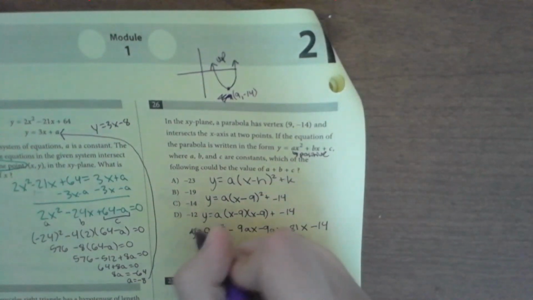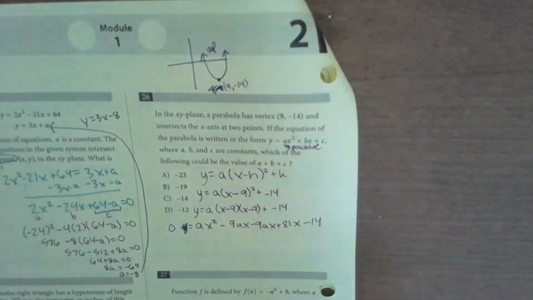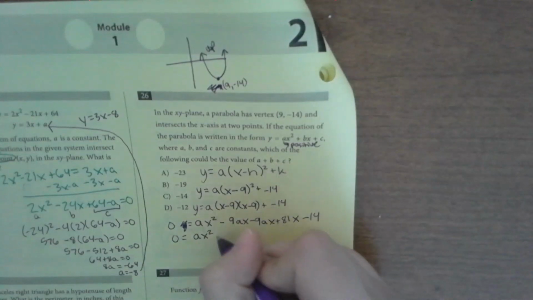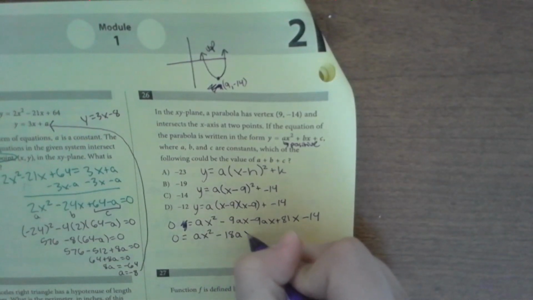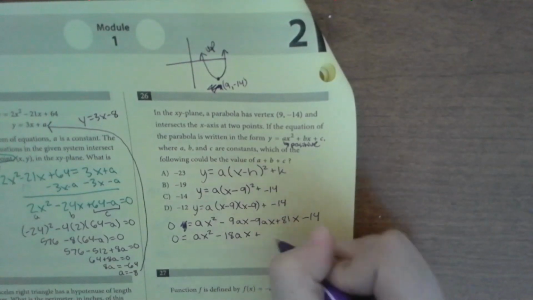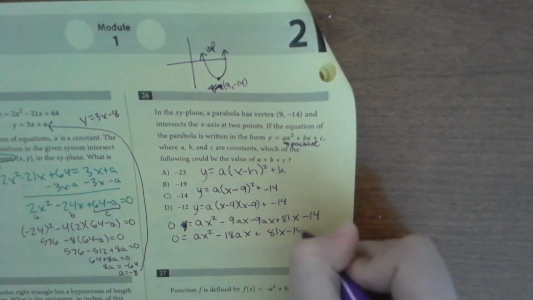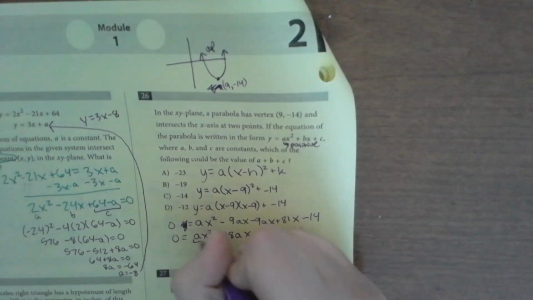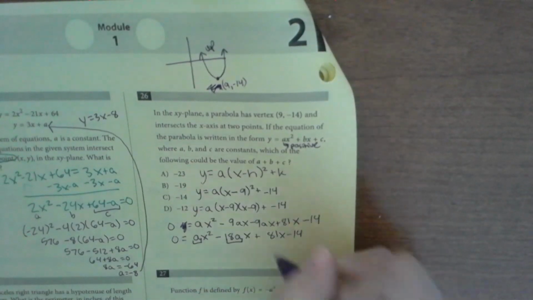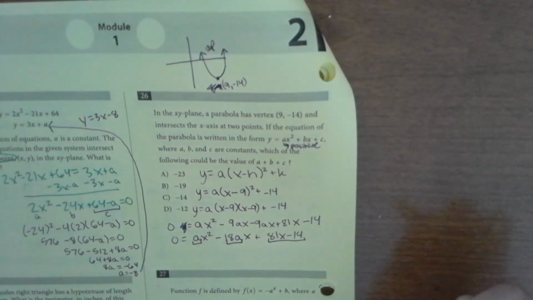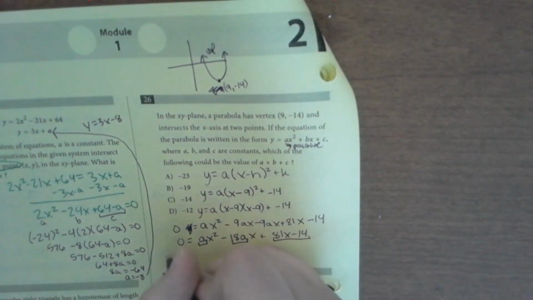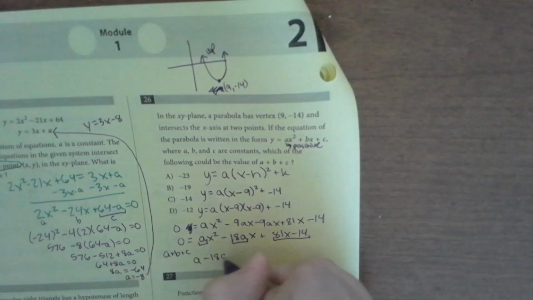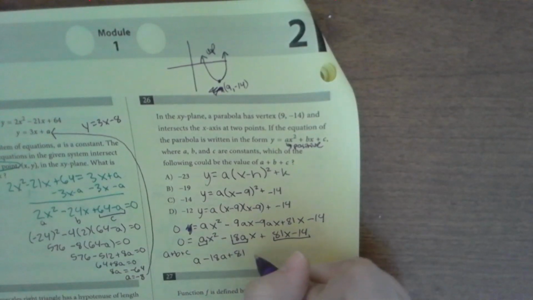Trying to solve a quadratic like this, we just have it equal to 0, so let's switch that: 0 equals ax squared minus 18ax plus 81a minus 14. Now I have my ax squared plus bx plus c. This is a, this is b, all of this is c. So if I want to look at a plus b plus c, I've got a minus 18a plus 81a minus 14.